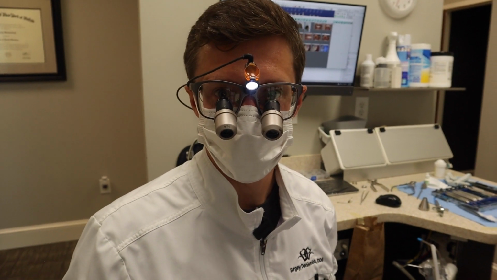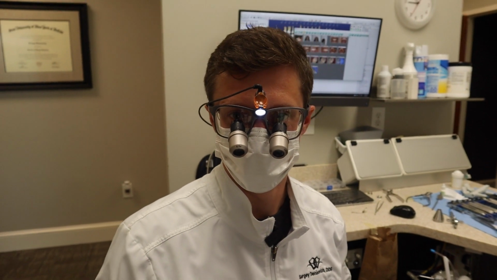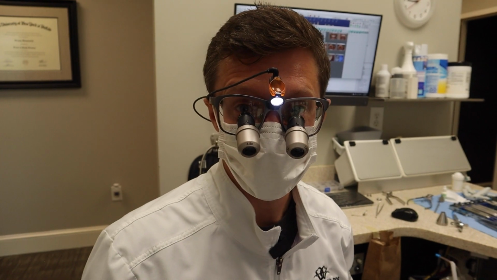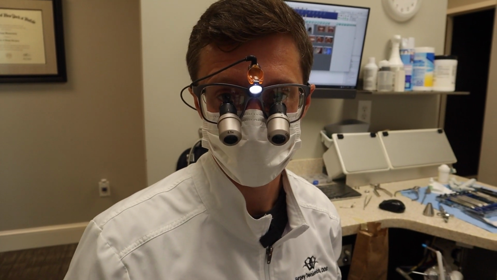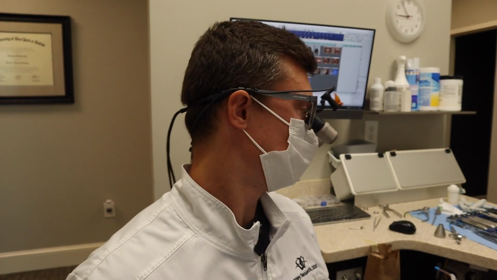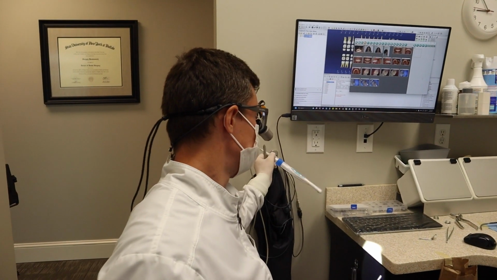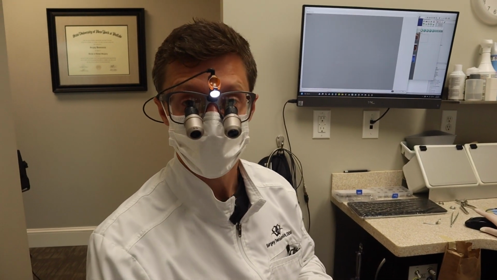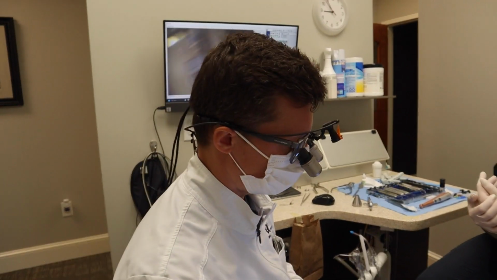Ever wondered as a patient what in the world the dentist is doing and drilling in your teeth and what he's seeing? So here we go. This is a perfect example of communication between the patient and the doctor with the intraoral camera to show the patient what their tooth looks like. And this is what we do every day.